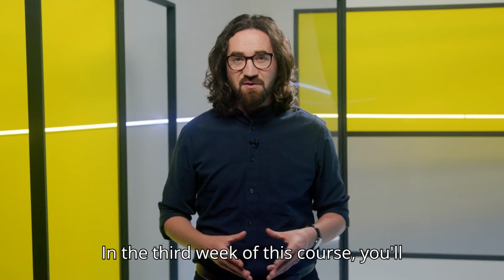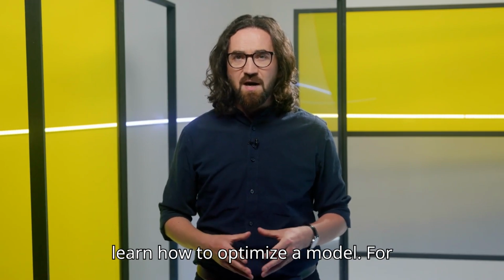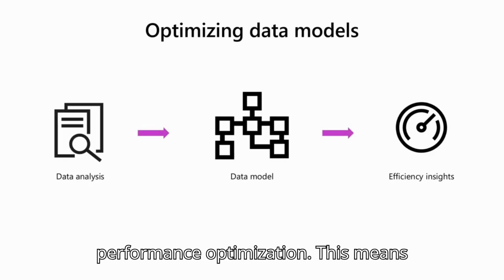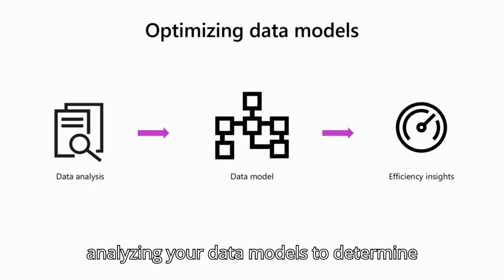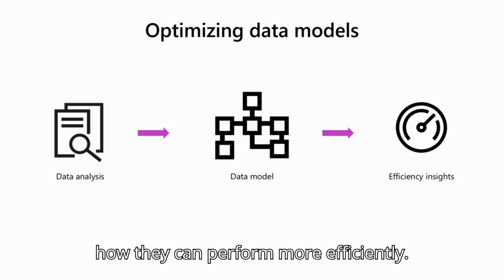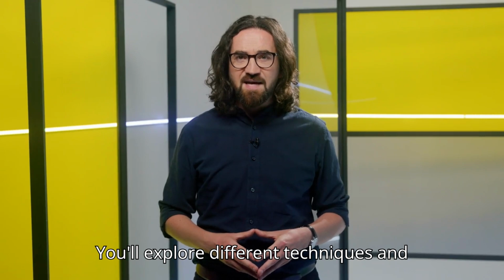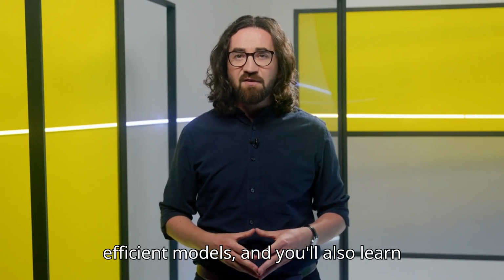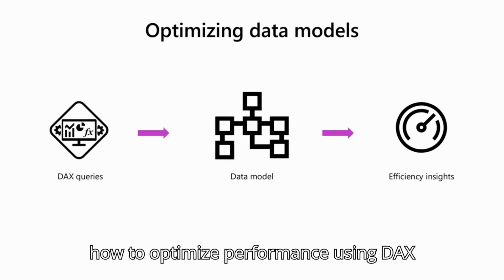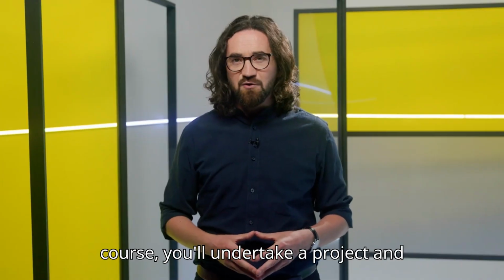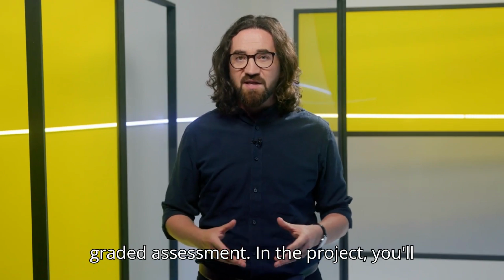In the third week of this course, you'll learn how to optimize a model for performance in Power BI. You'll begin by learning how to identify the need for performance optimization. This means analyzing your data models to determine how they can perform more efficiently. You'll then learn how to optimize your Power BI models for performance. You'll explore different techniques and methods for ensuring that you're running efficient models, and you'll also learn how to optimize performance using DAX queries.